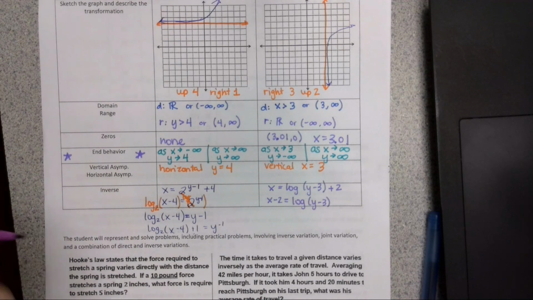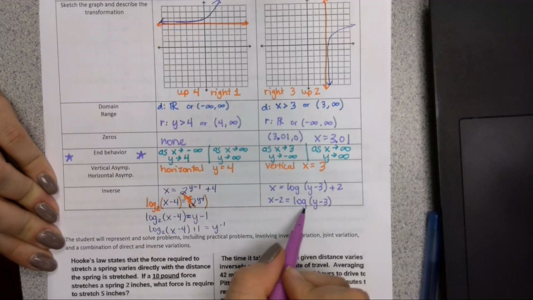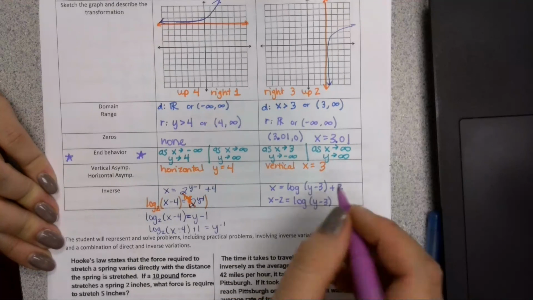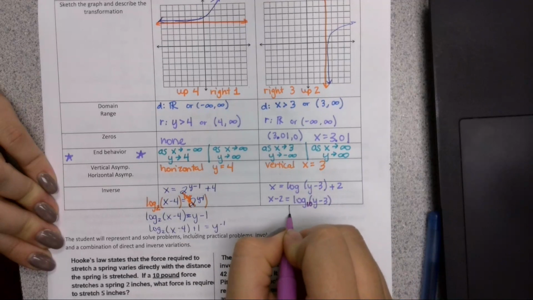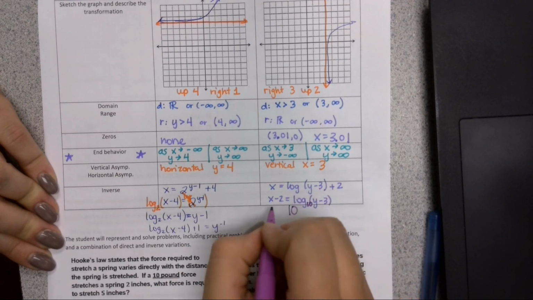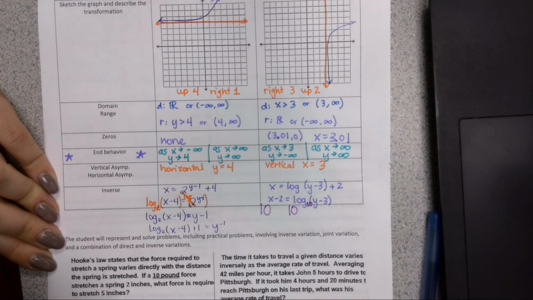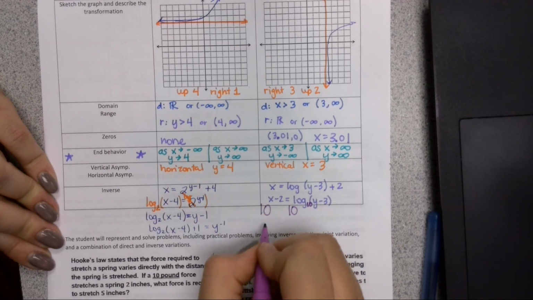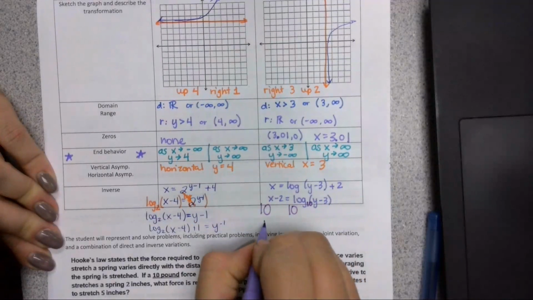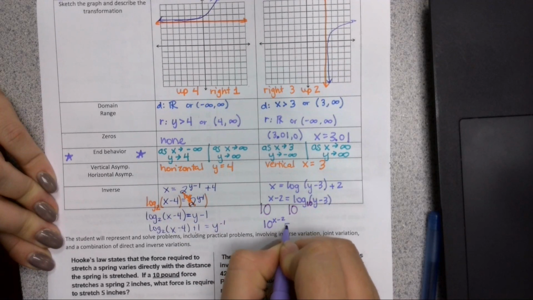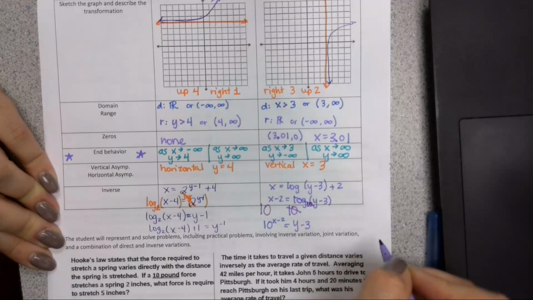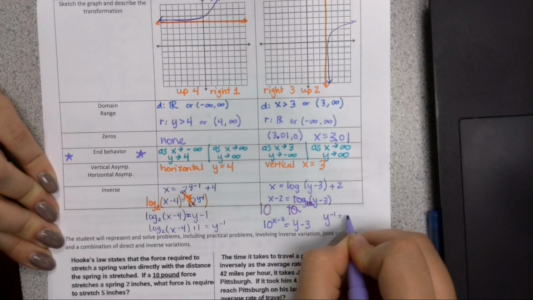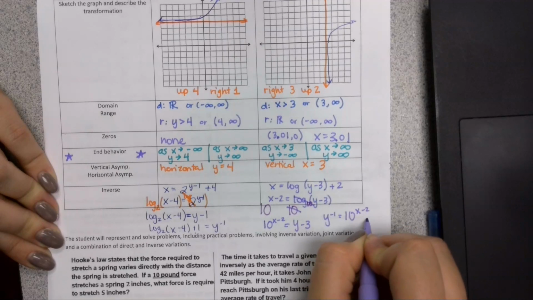Now to get rid of a log, we need to raise that log to the same thing as the base. Now the base of this log is 10 because it's an implied base. So we're going to put log base 10 of y minus 3 into my exponent. The same thing on the other side. We're going to raise each side into the exponent with our base being 10. So now I have 10 to the x minus 2 equals, my log base 10 and base of 10 cancel out, y minus 3. So my final answer for my inverse is 10 to the x minus 2 plus 3.